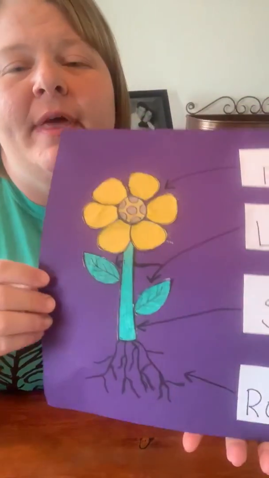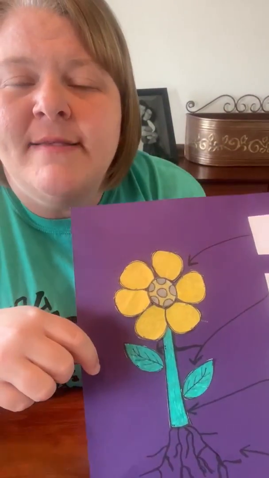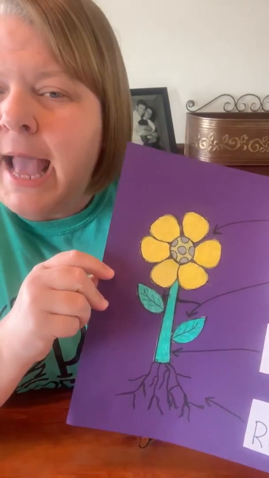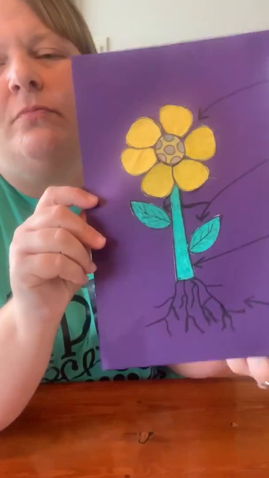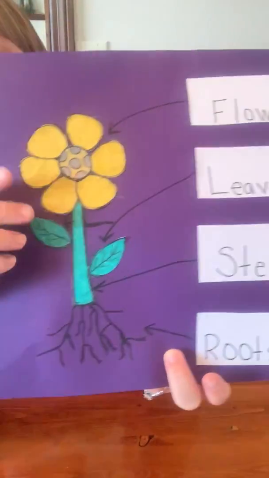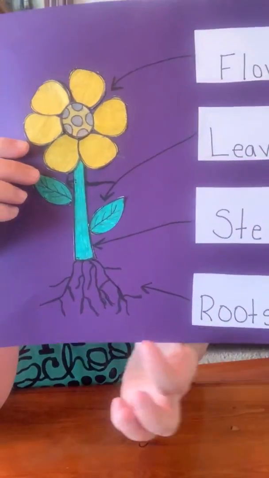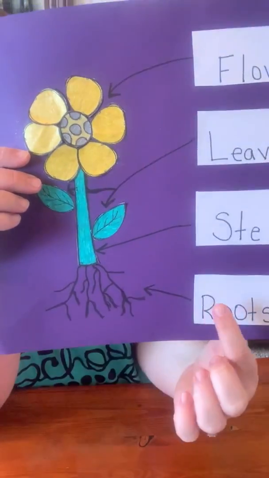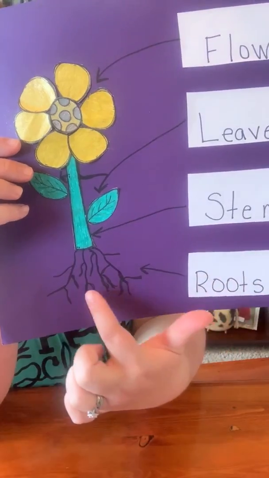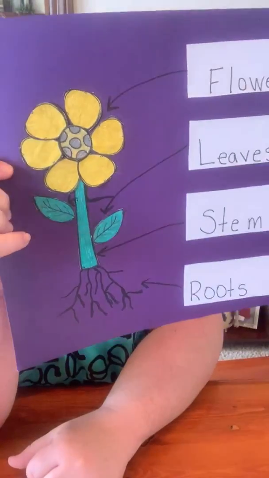I wanted to show you that I built a flower like you guys have in your packet. I colored it and then I glued it onto paper. But I added a few things to mine. If you'll see on my flower, I added some roots down here, and I decided I wanted to label everything. So I drew my roots, and then I wrote the word roots, and I drew a line to show that those are the roots of the flower.